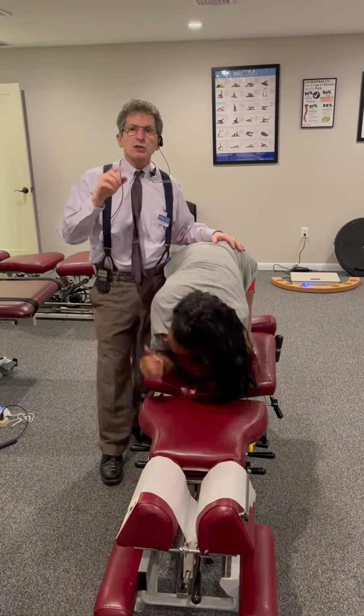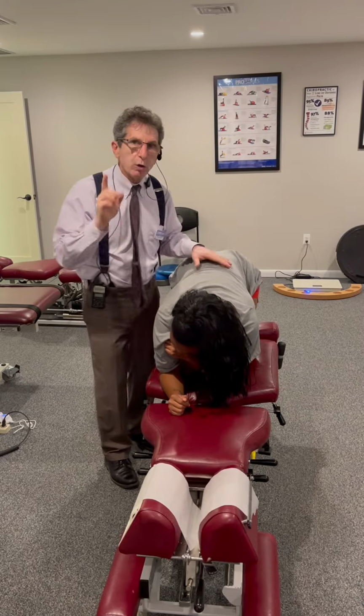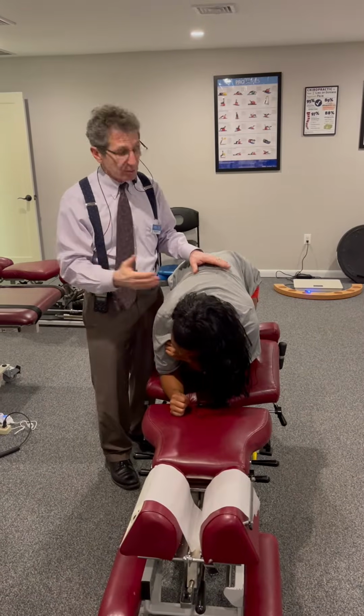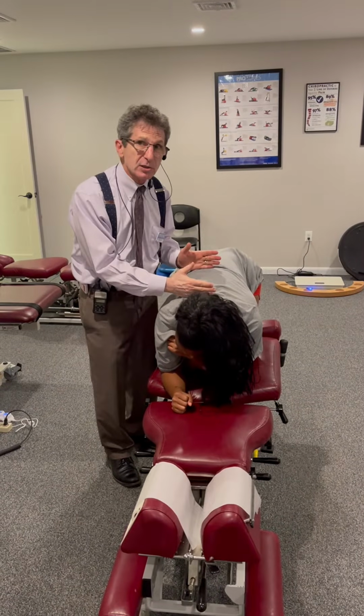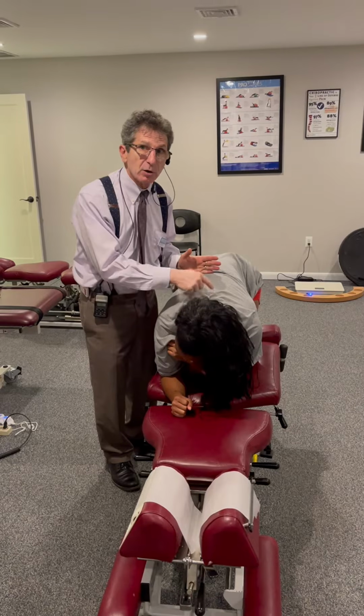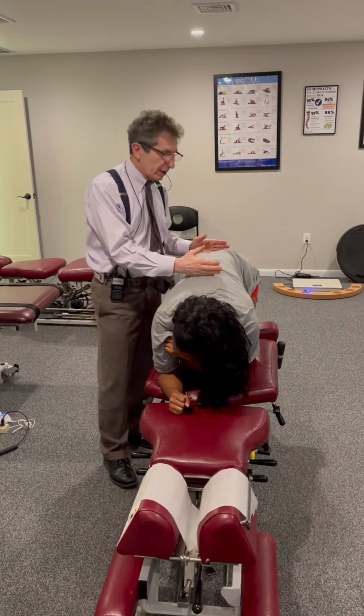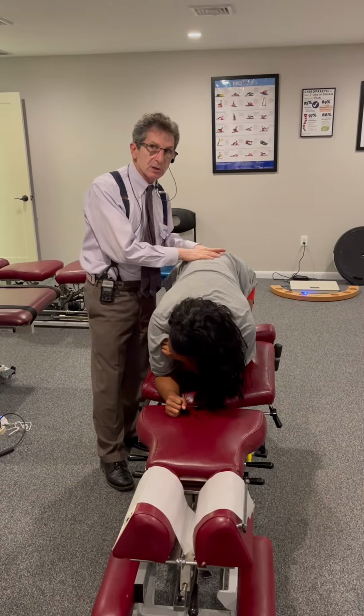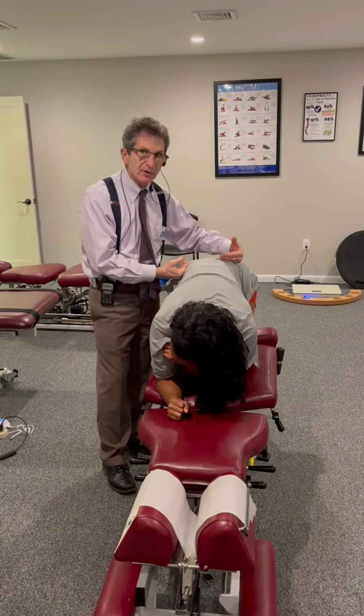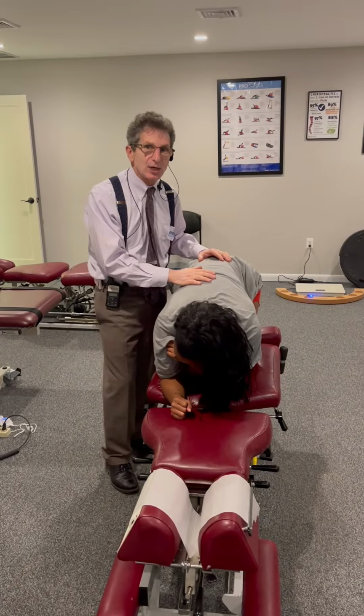Come on back. So those tests tell us her loss of rotation, which happens to be where her primary complaint is in the thoracic spine, isn't primarily here. It's coming from down here. So what we're going to do is we're going to treat the pelvis and balance the pelvis, and then we're going to recheck her rotation.